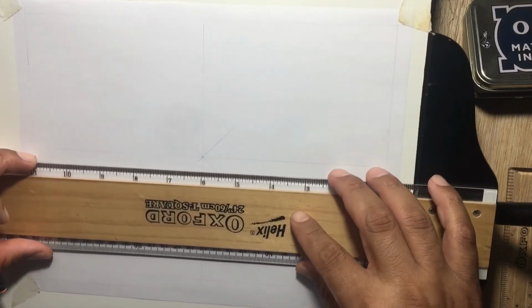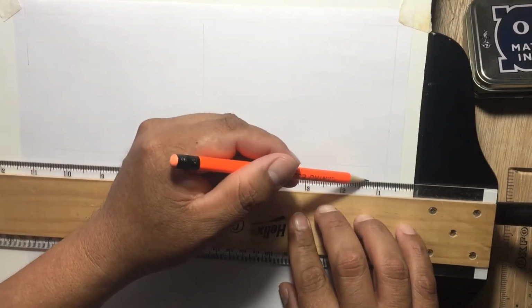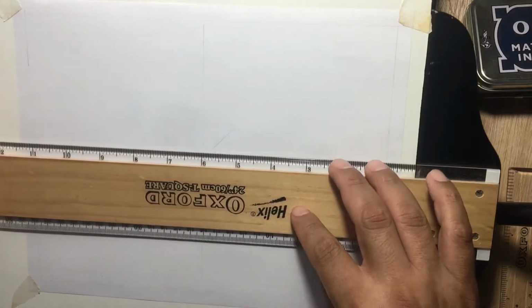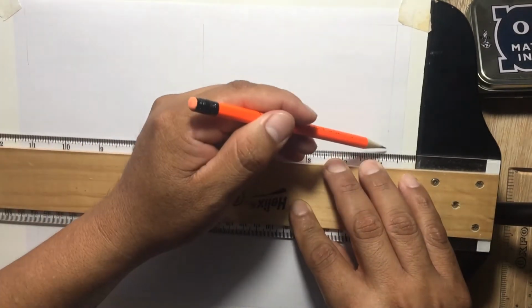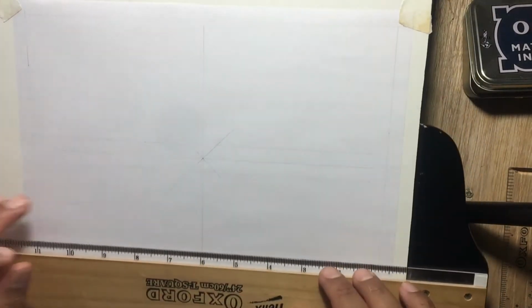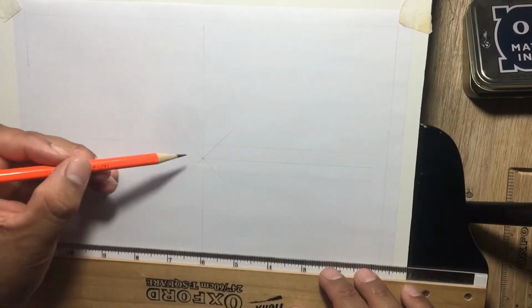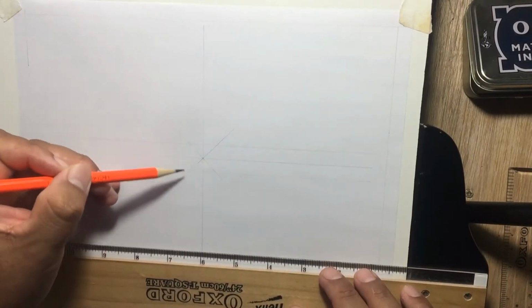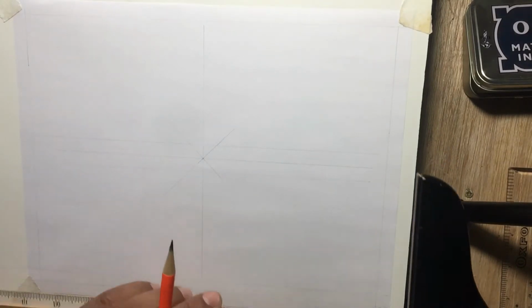With the aid of the t-square, draw horizontal. Wherever these two meet, the x here, these points, that is where we should now draw the vertical.